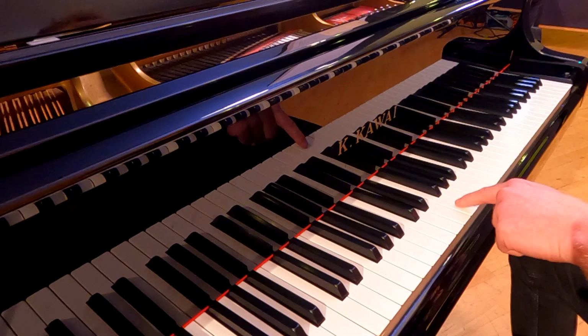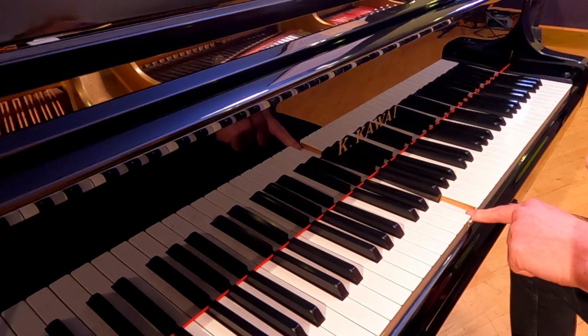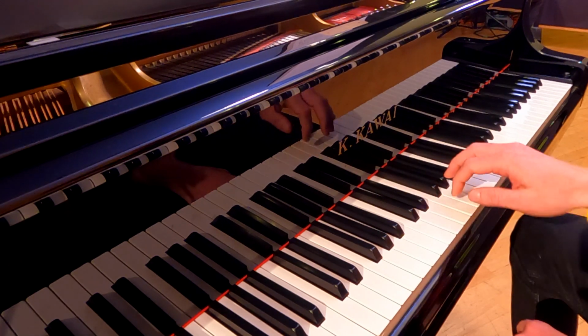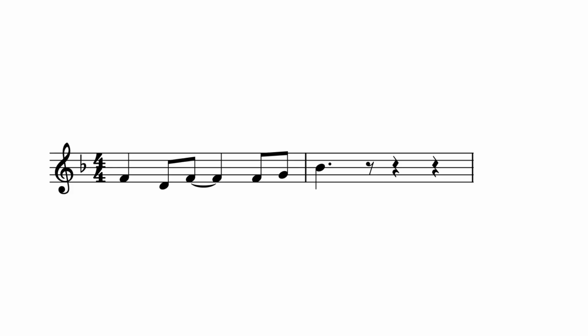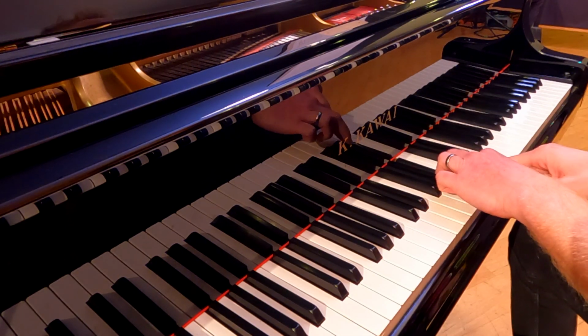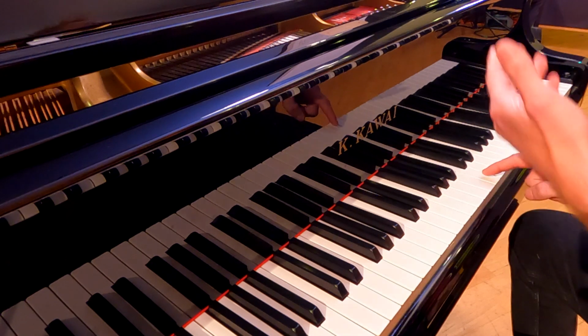Now the next step is to add some passing notes to get from your first note, mine was F, to your second note, mine was B flat. Here's an example. And now I want to add some passing notes to get from my second note, which was B flat, to my third note, which was C. Here's an example.